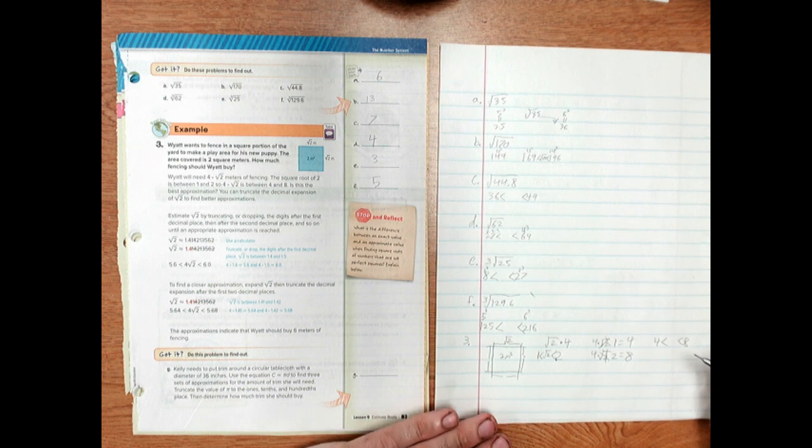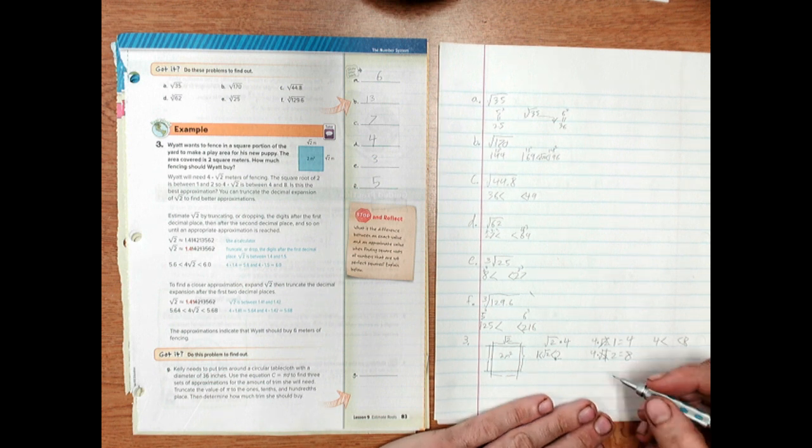They want us to truncate. Okay, so there's no way to do what they want you to do without using a calculator. They want you to find the square root of 2 using a calculator. And then you're just going to chop off the decimal because square root of 2 is actually a non-rational number.